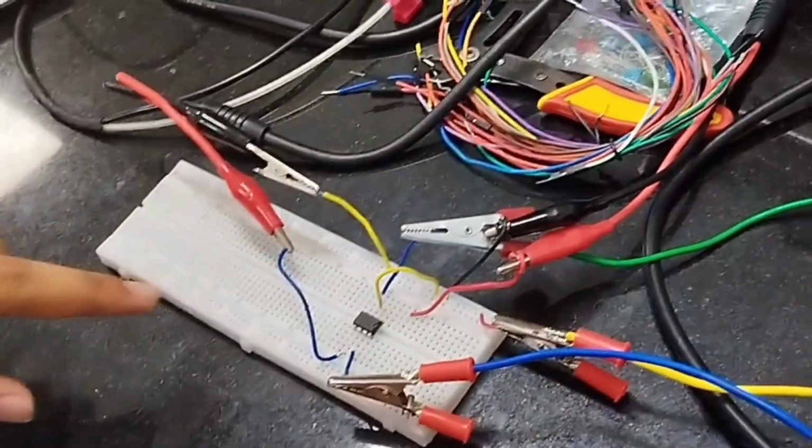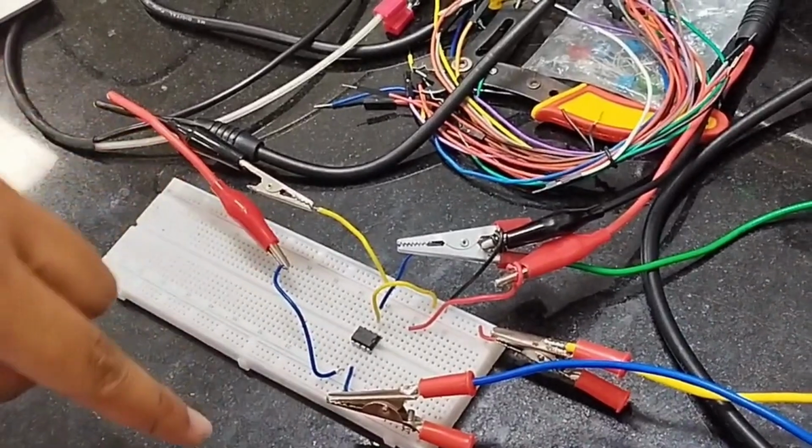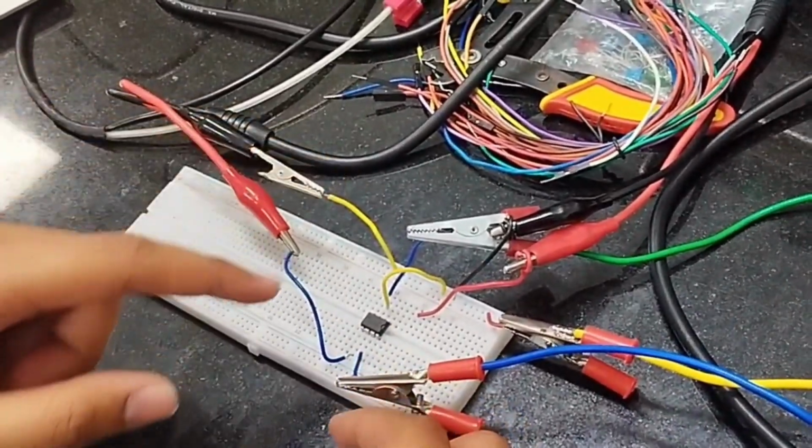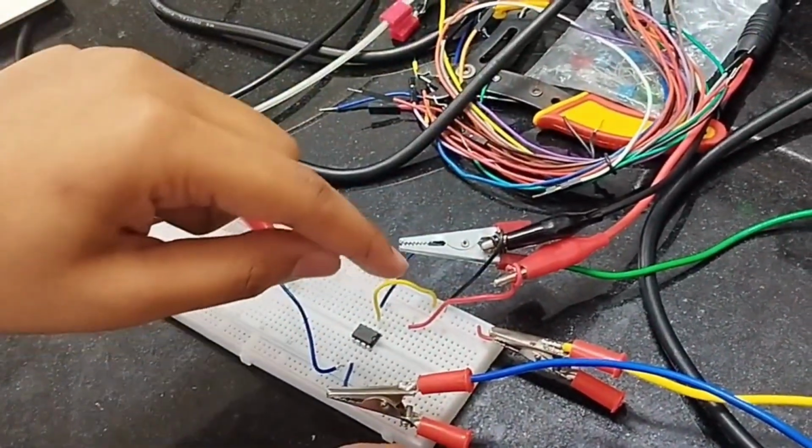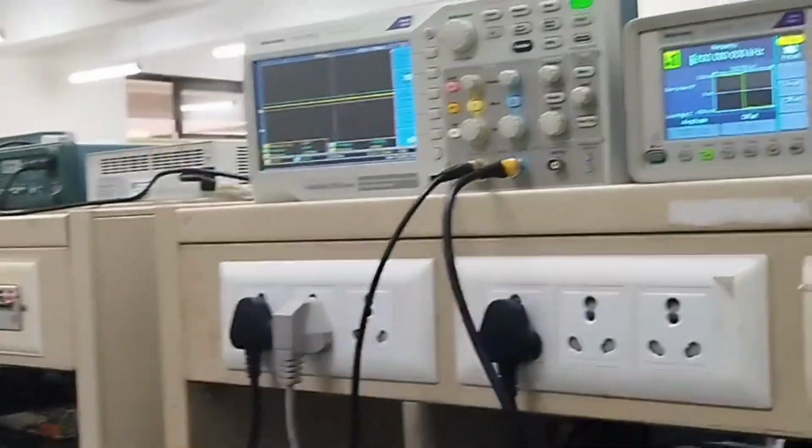So I've already set the op-amp circuit. I've taken the offset inputs. I've set the ground, and I've already taken this input from the signal generator and taken output for the oscilloscope. And now we are making the circuit for the integrator.